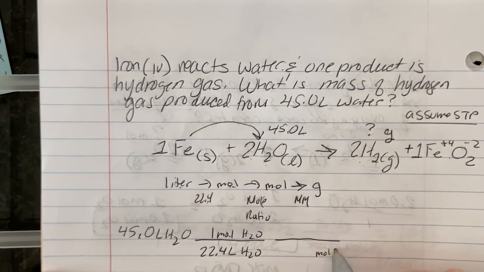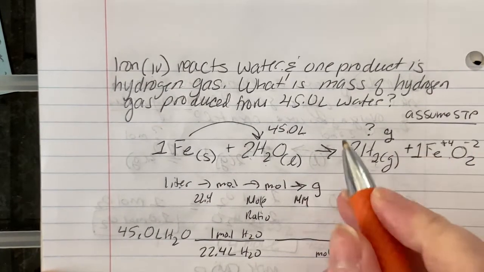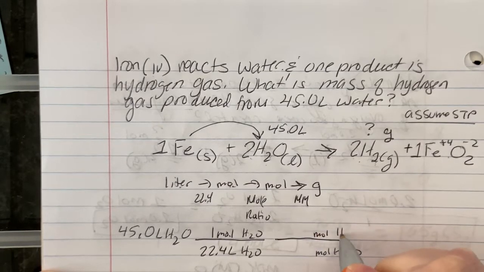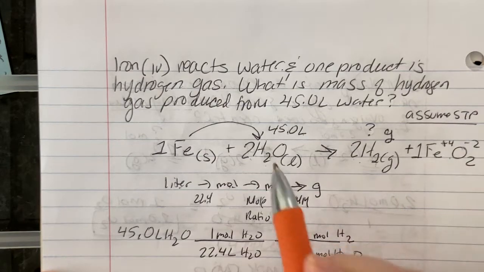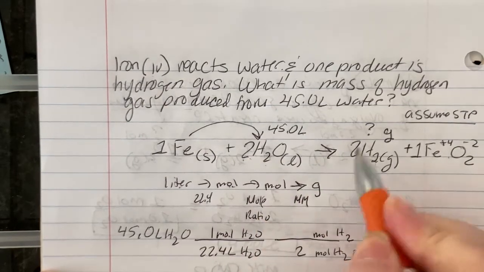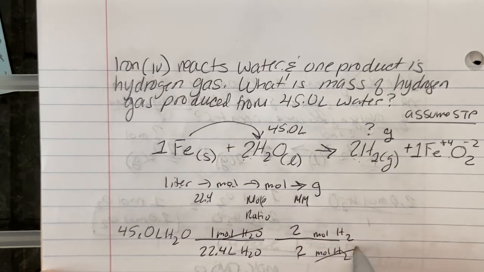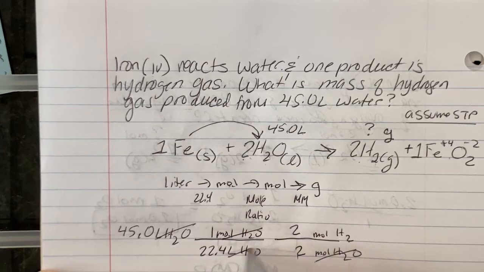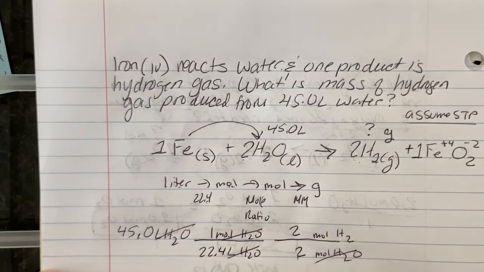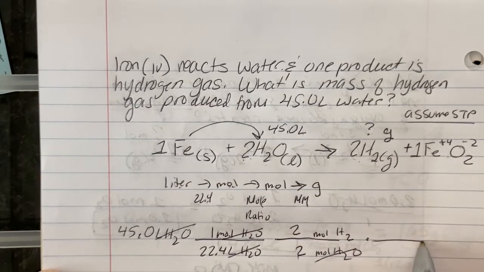And now I have my second conversion, so my second bar, and that's the mole ratio. Moles of water is on the top, moles of water goes on the bottom. Who am I converting to? I'm converting to hydrogen gas, so moles of H2 is on the top. There are 2 moles of water for every 2 moles of hydrogen. So even though these are the same, you still have to do it because you had to convert those units to hydrogen gas. So if we stopped right here, we'd have moles of hydrogen gas, but we need grams, so we need to go one step further.